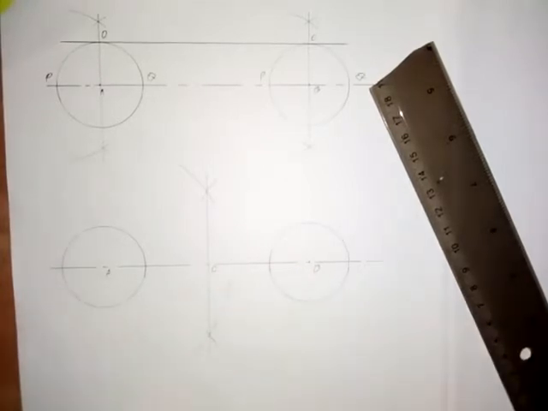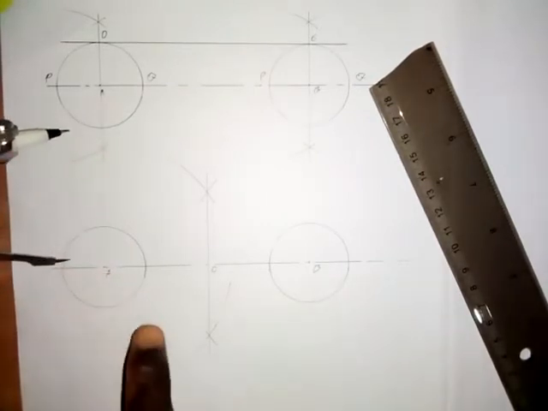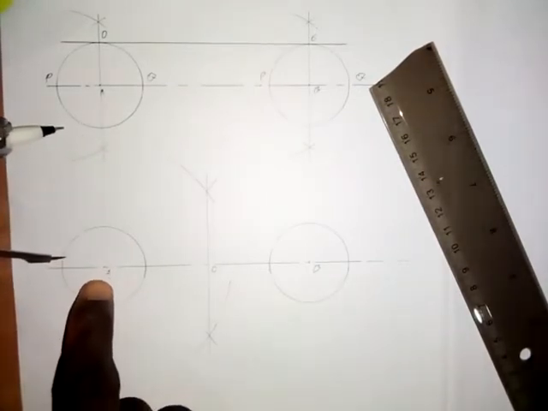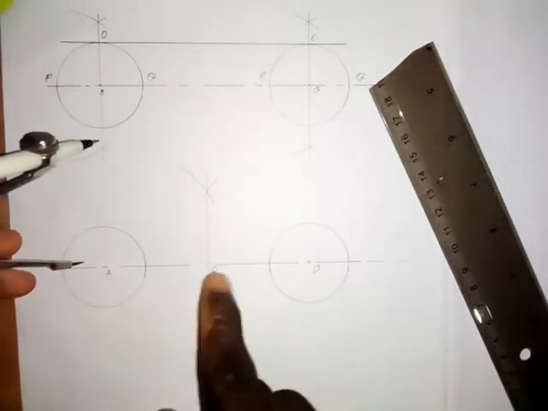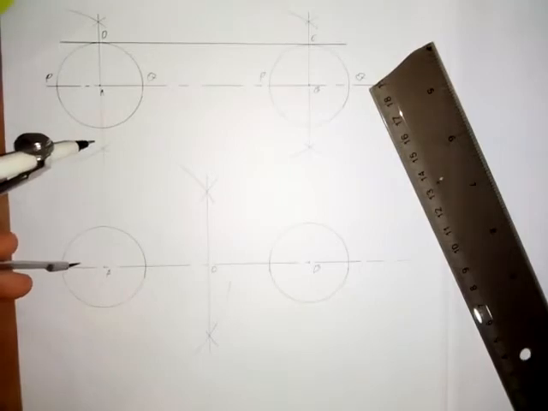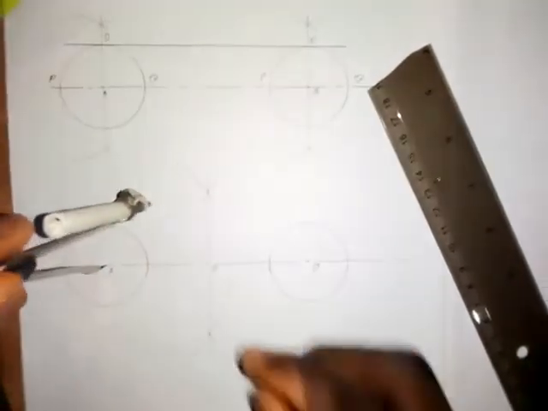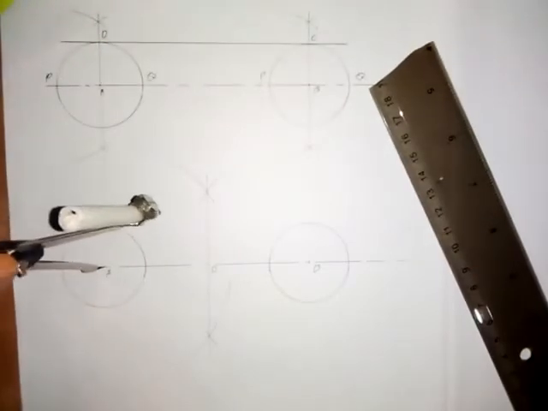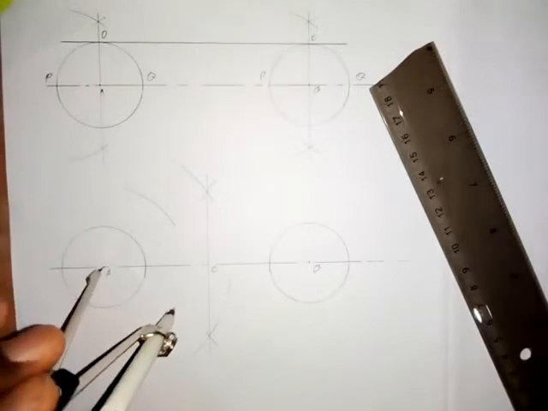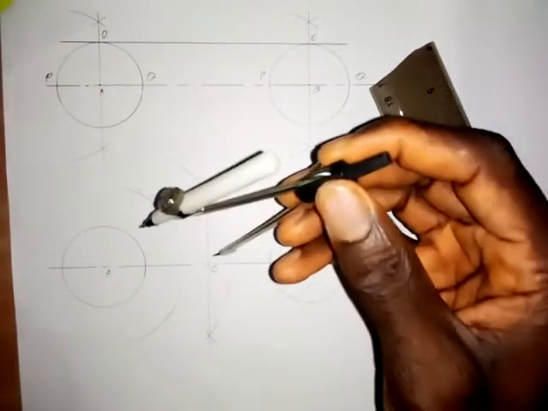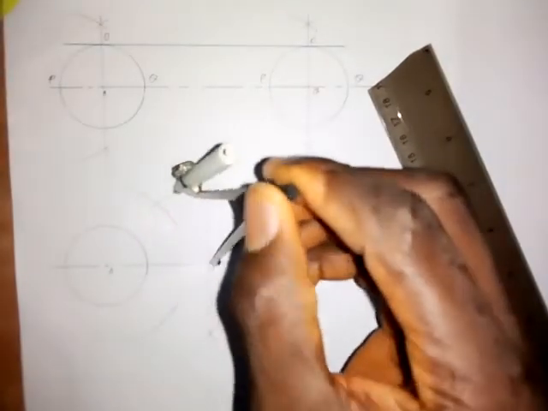Then I will bisect AC, because I'm going to construct a semicircle between point A and point C. I need the midpoint of AC. Put your compass at point A, extend to any convenient radius, and draw an arc up and down. Put the same radius at point C and draw an arc up and down.